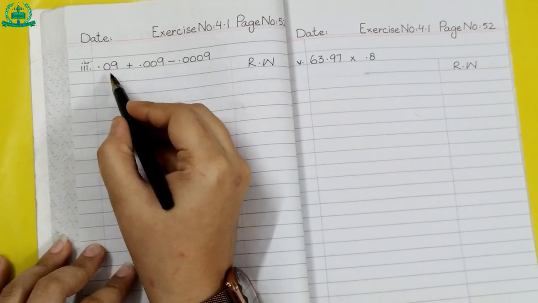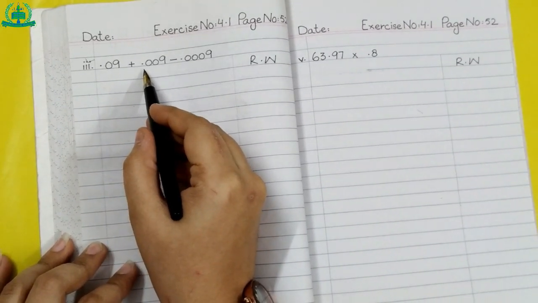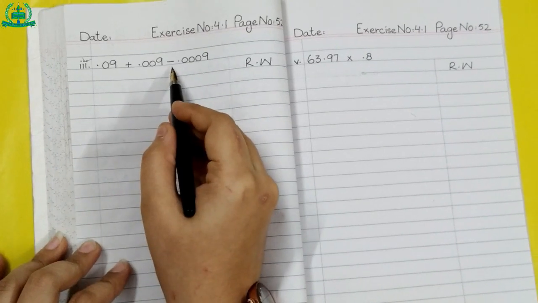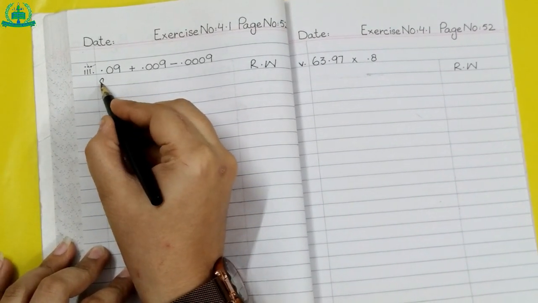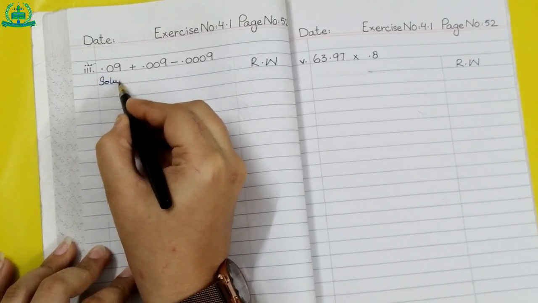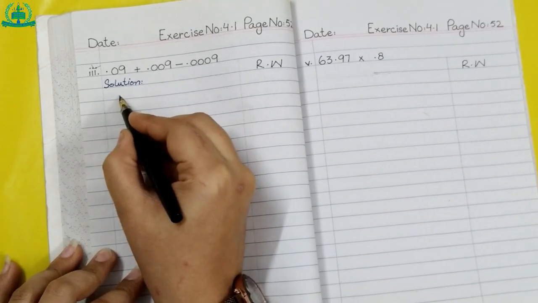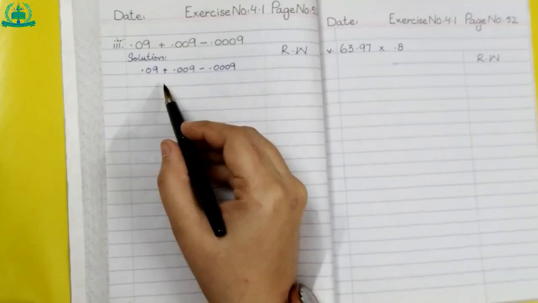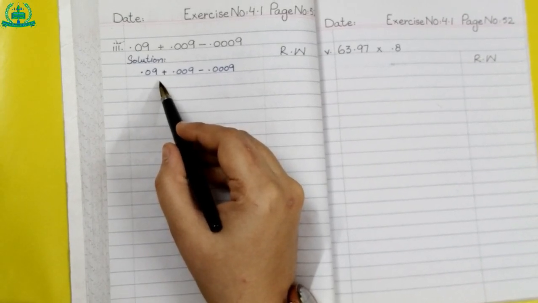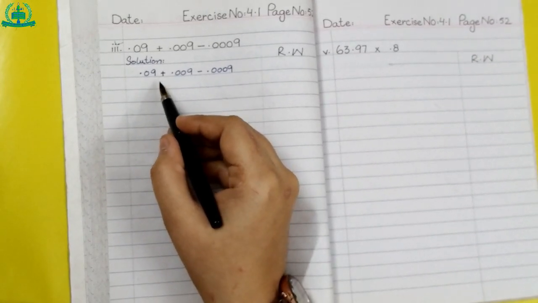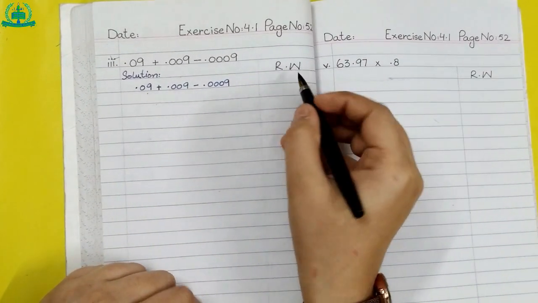Now question number 3. 0.09 plus 0.009 minus 0.0009. Give heading of solution. Rewrite the question. So we can solve this question by using BODMAS rule. So we add these values like this.